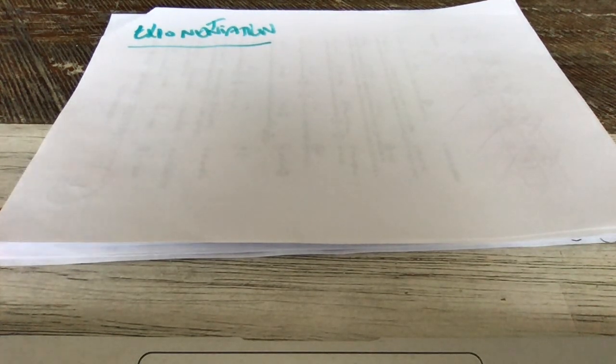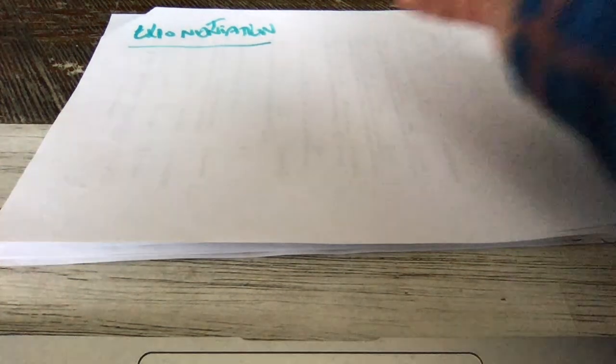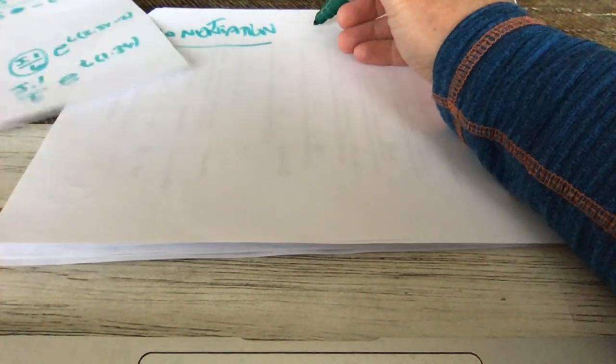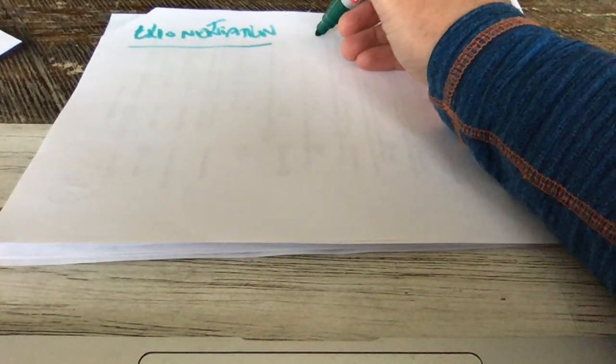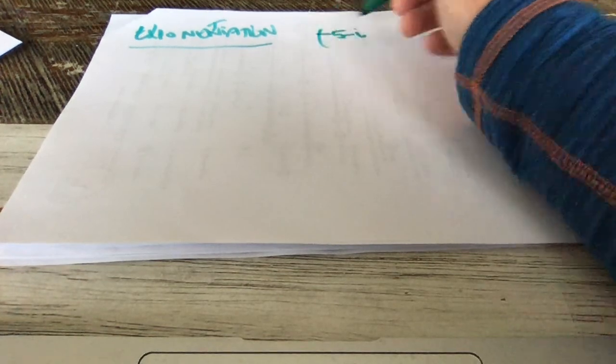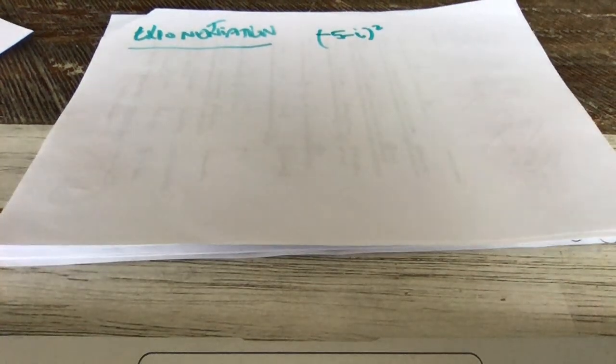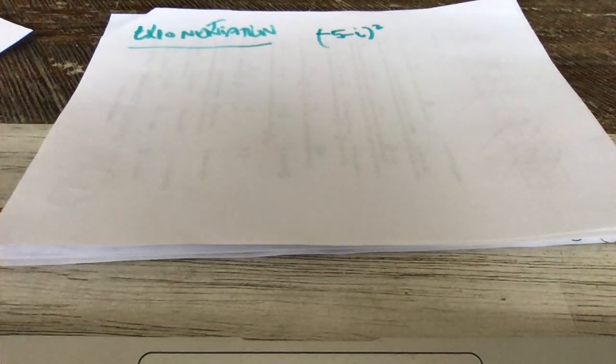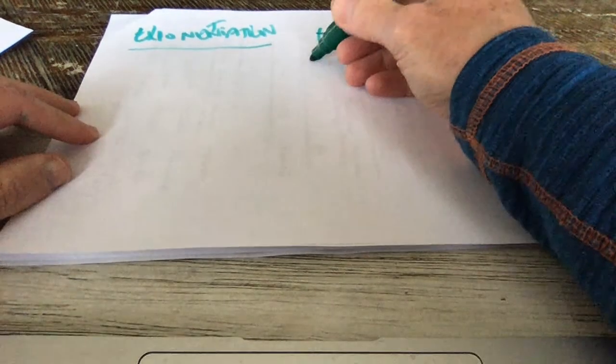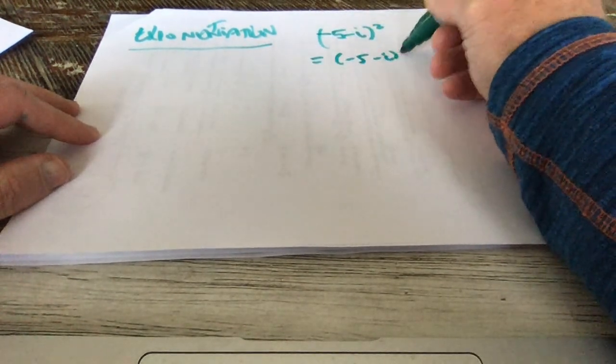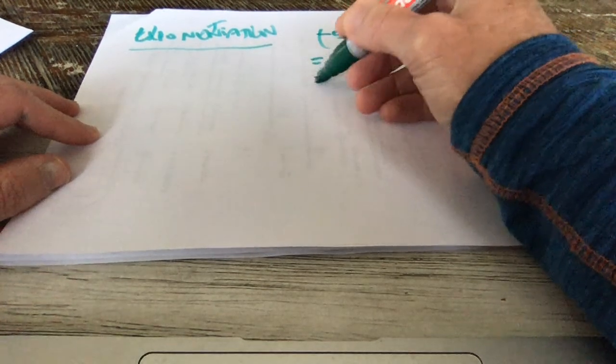So let me just take one of these complex numbers here. Let's just take this one. Let's look at minus 5 minus i, squared. That's equal to minus 5 minus i times minus 5 minus i, and you just multiply that out.